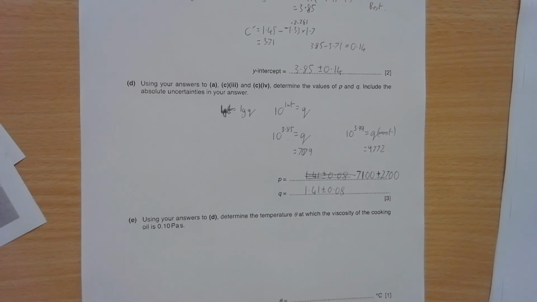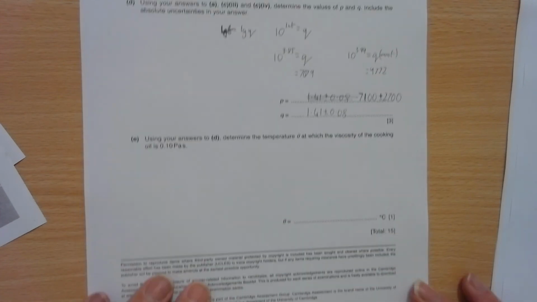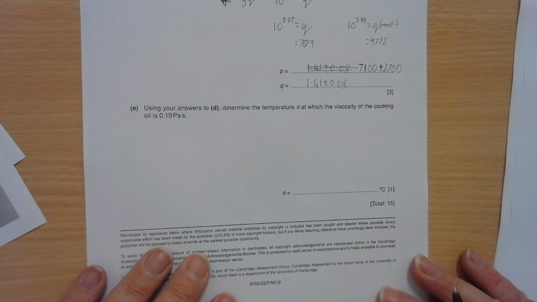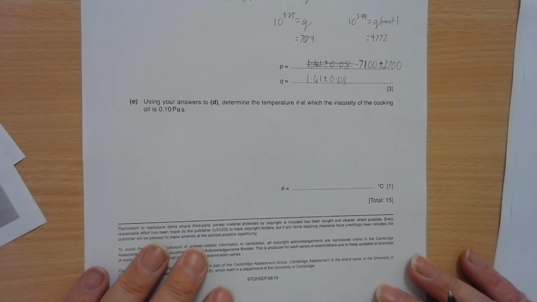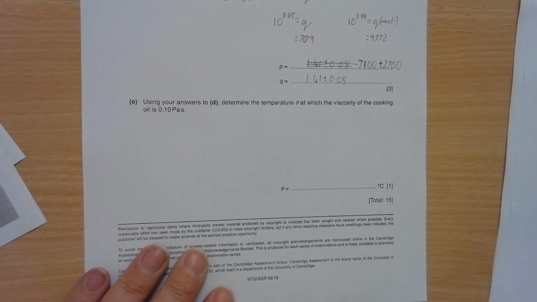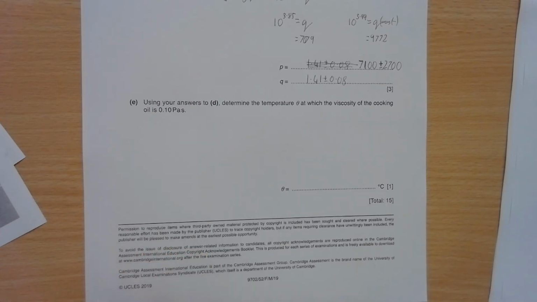It then says, use your answer to determine the temperature at which the viscosity of the cooking oil is going to be 0.1 pascal seconds. So this time we've got to rearrange the equation, haven't we? Let's have a think.